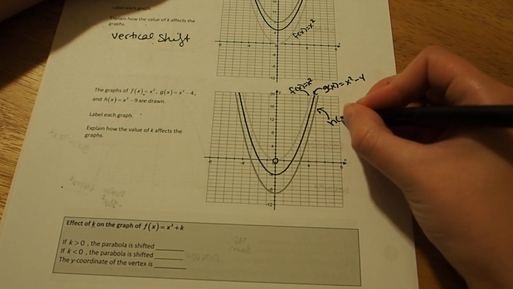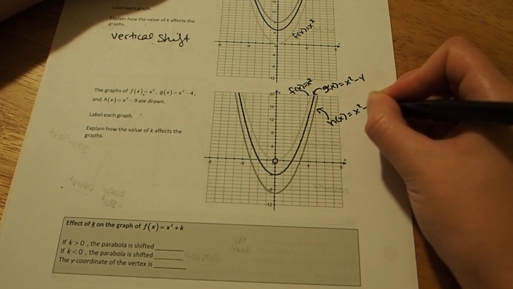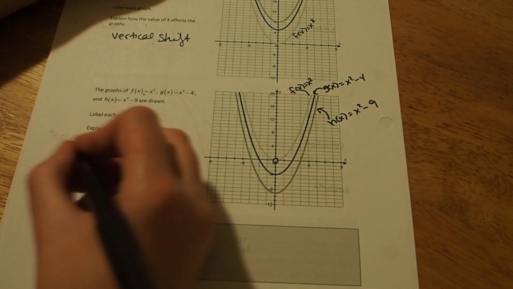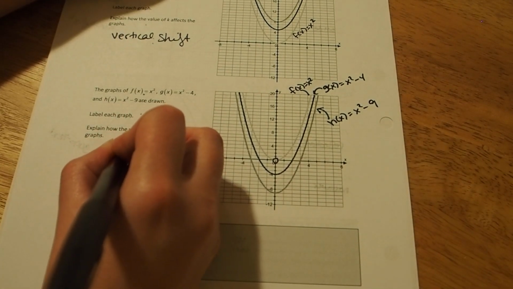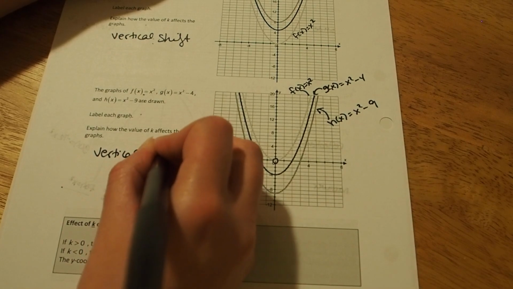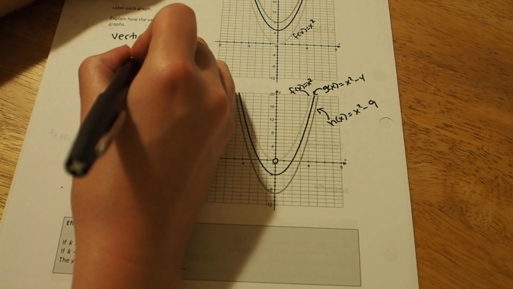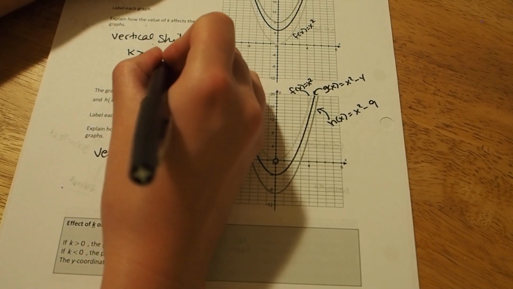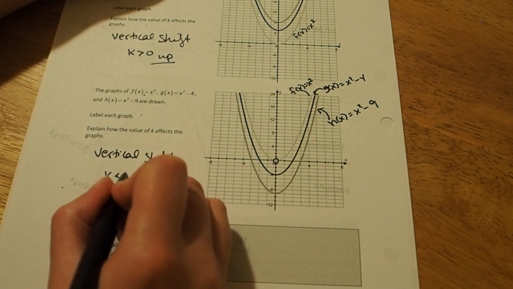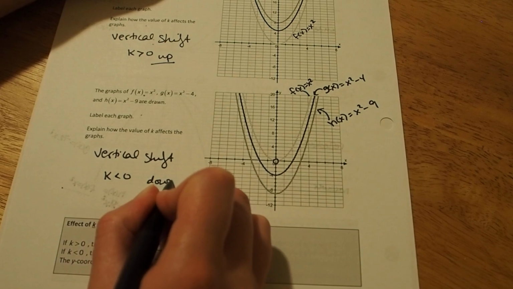That's going to be my h of x equals x squared minus 9. So again, it's a vertical shift. To be more specific, here k was greater than 0, so that was up. And here k was less than 0, so that was down.